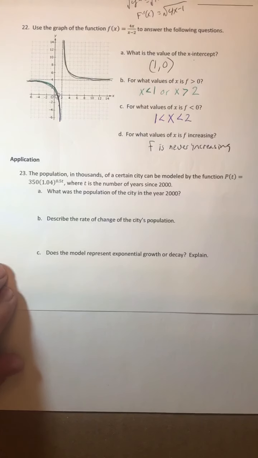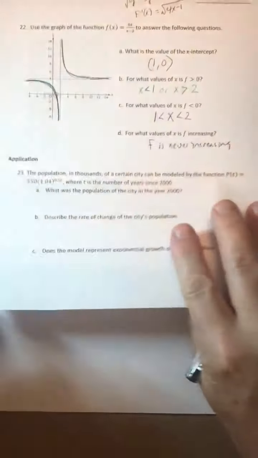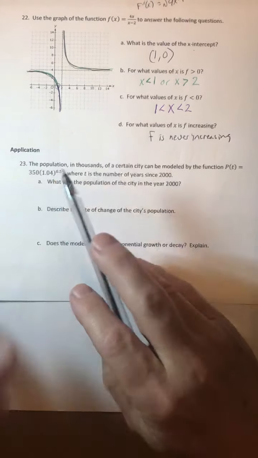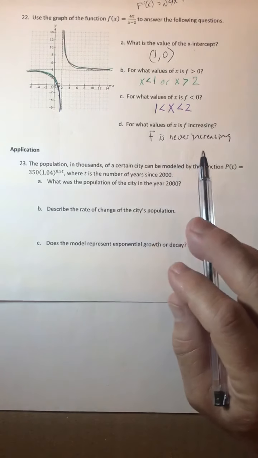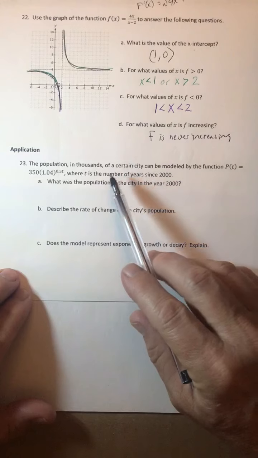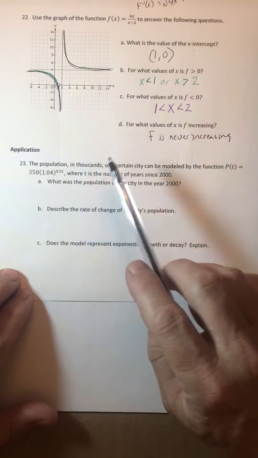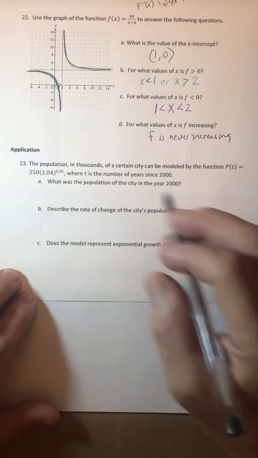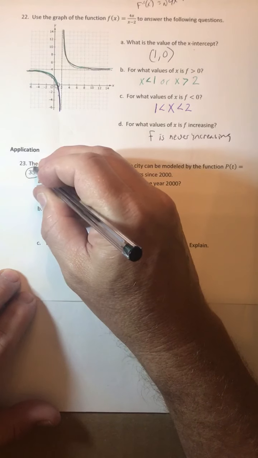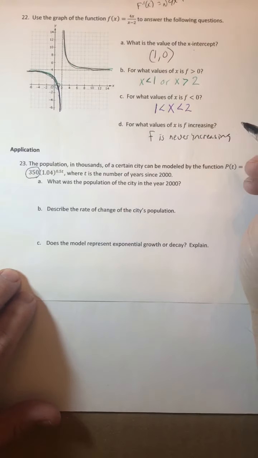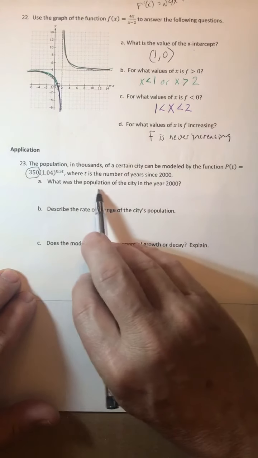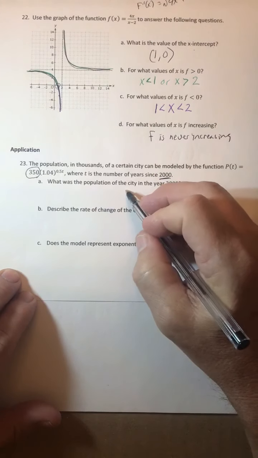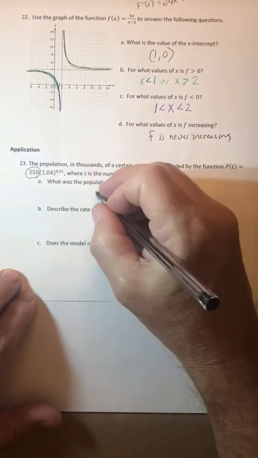And then there are applications. This is our last problem. So this one is in that form, the exponential forms. Exponential growth, exponential decay, that's the form. And remember what that form says, that this is a sub 1. So the first question is, what was the population of the city in the year 2000? Well, this is since 2000, so this wants the answer for a sub 1, which is 350.